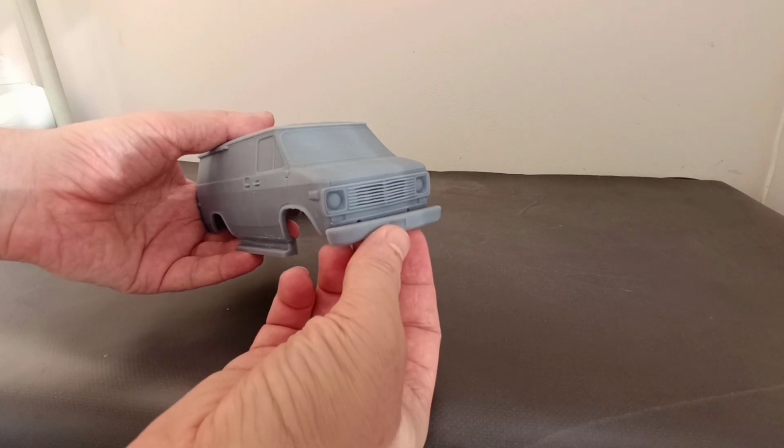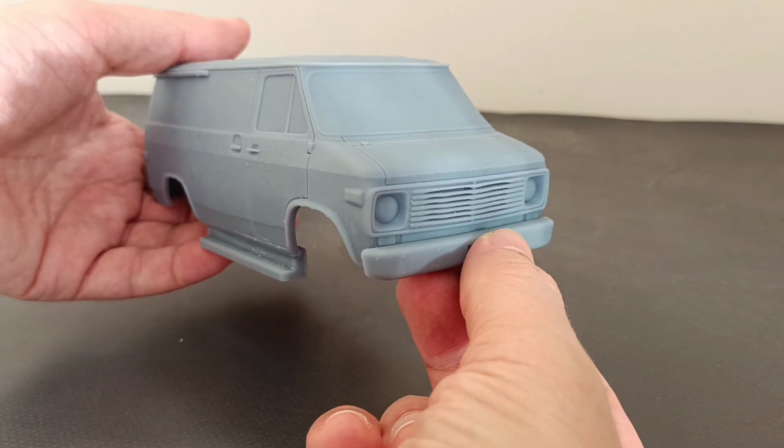Hello. Today I'll show you what's included in the 3D model set for different scales.